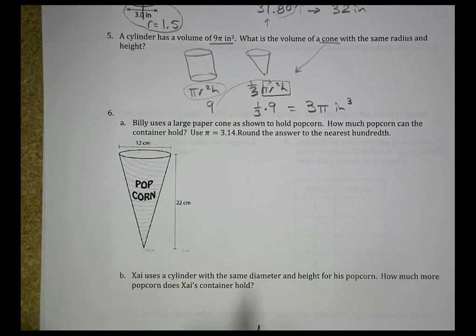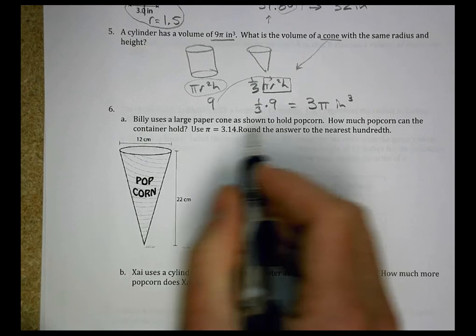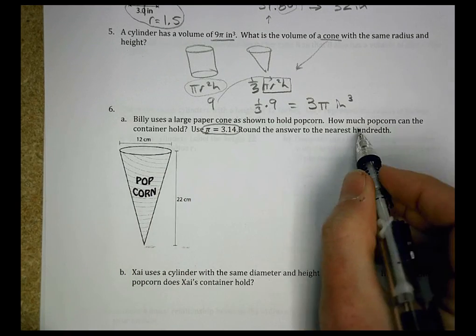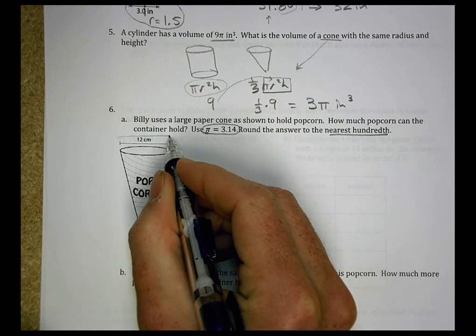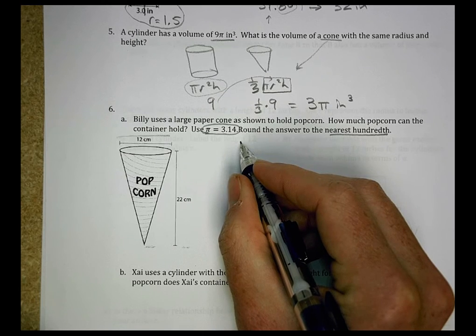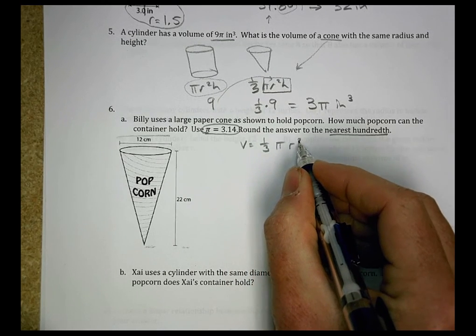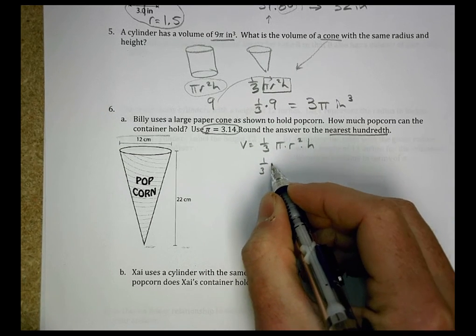Number 6. Billy uses a large paper cone as shown to hold popcorn. How much popcorn can the container hold? We're going to use pi as 3.14 and round to the nearest hundredth. So again, we have a diameter. I want to make sure I use the radius because the volume of a cone is 1/3 pi radius squared times the height. So I have a 1/3.